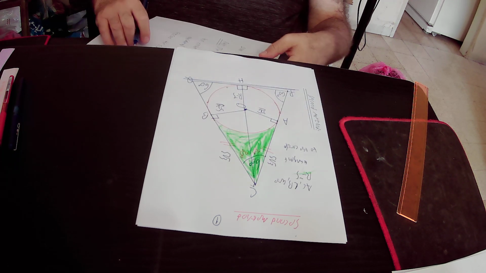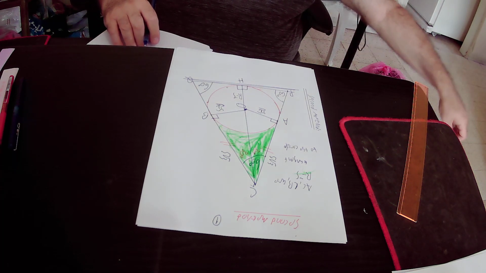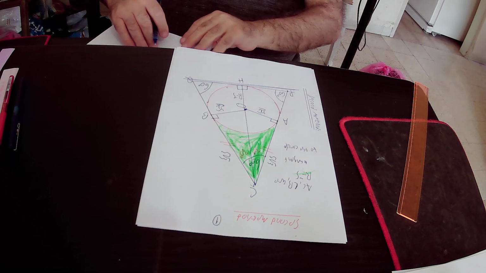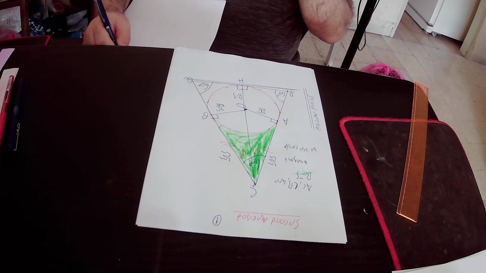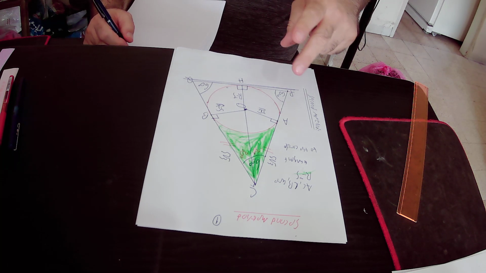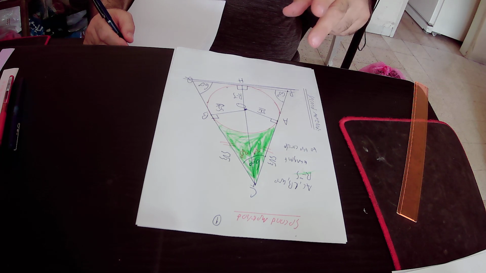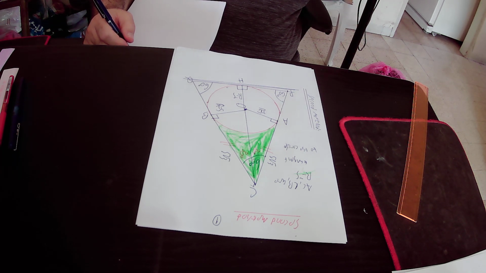So we know that the center of our equilateral triangle CPQ is at point O, and as you can see from the drawing, we have from point O three heights to the three sides of the equilateral triangle CPQ.